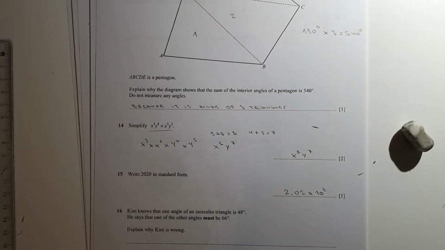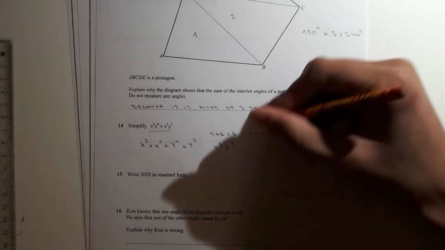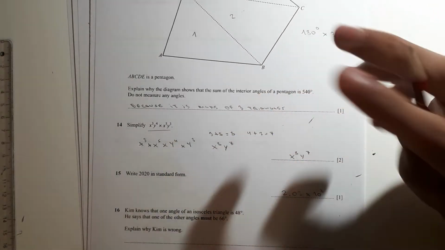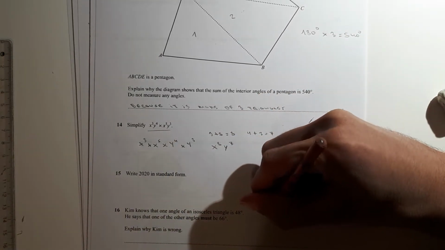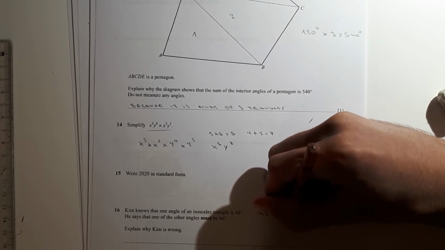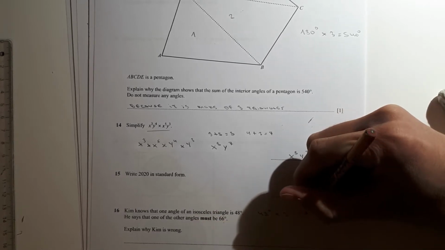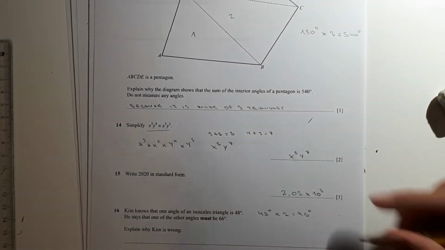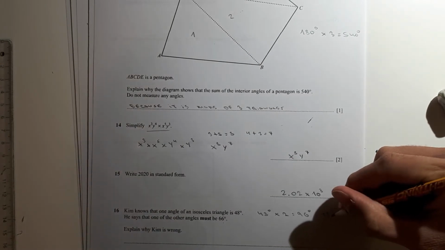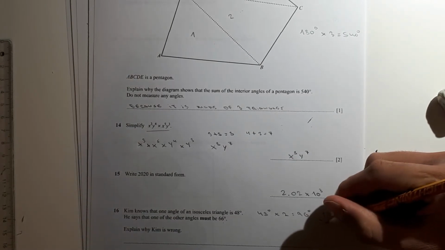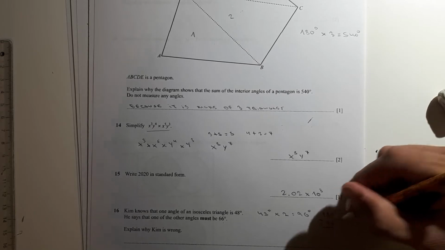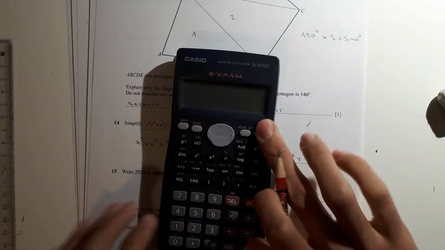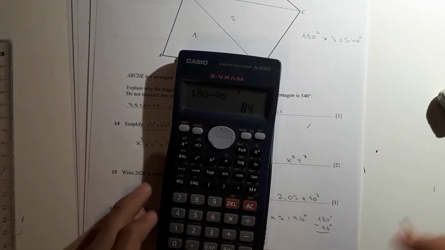16. Kim knows that one angle of an isosceles triangle is 48. He says that one of the other angles must be 66. So an isosceles triangle has 2 same angles, so 48 multiplied by 2 is going to give us 96. And now if we make 180 less 96, this is going to give us 84.